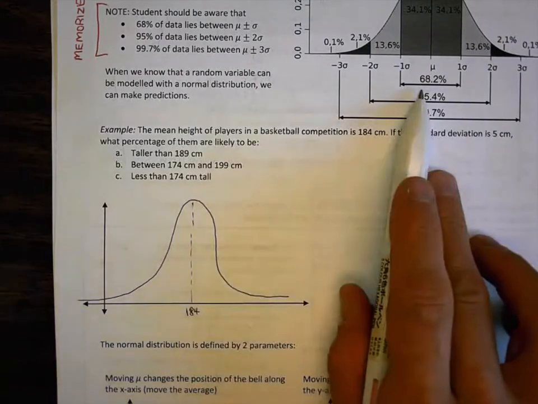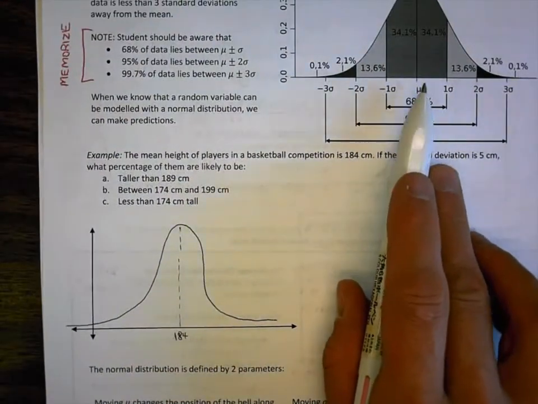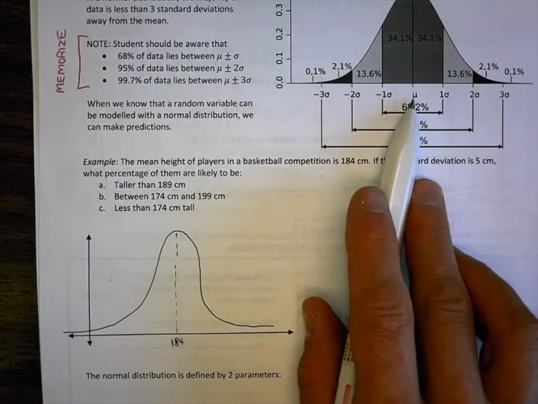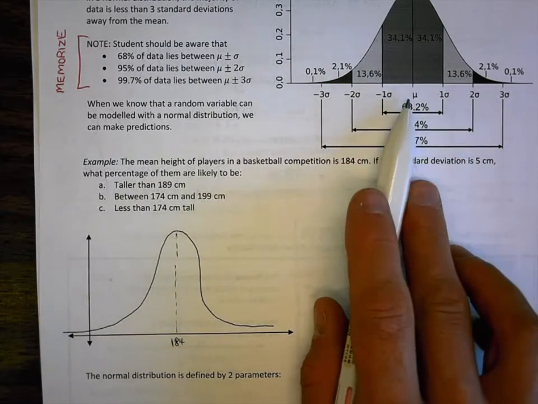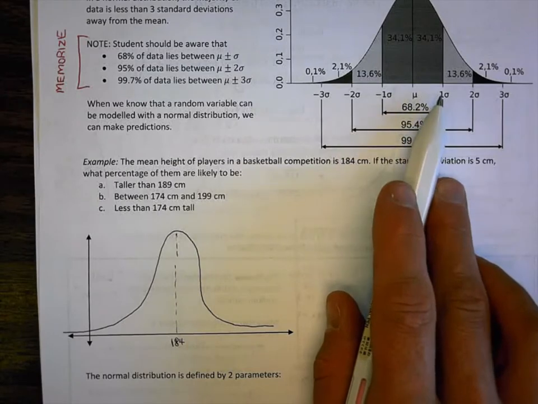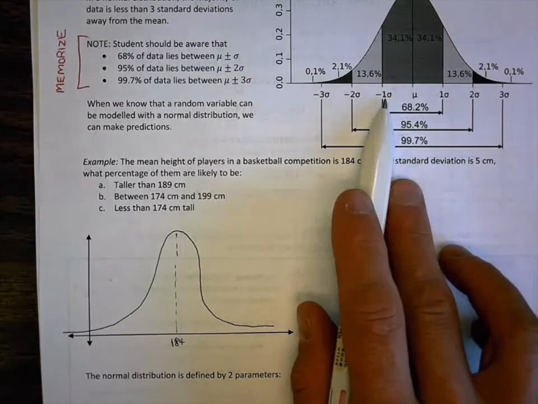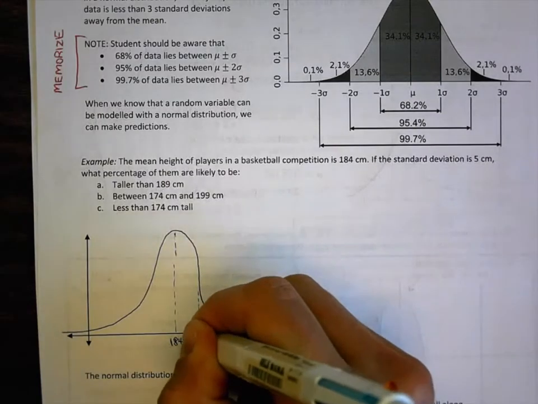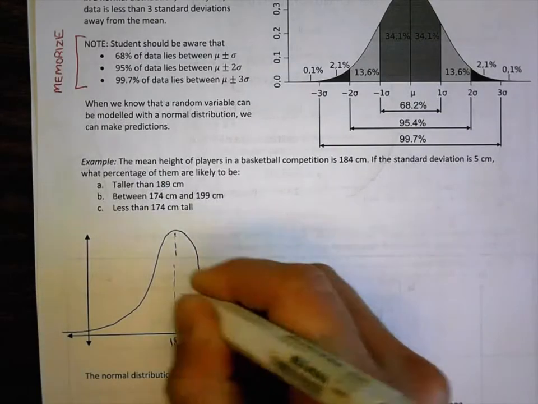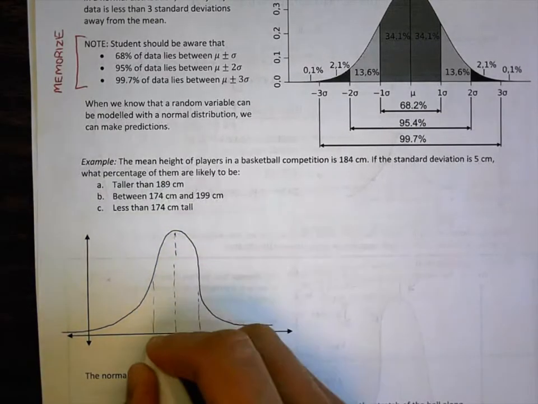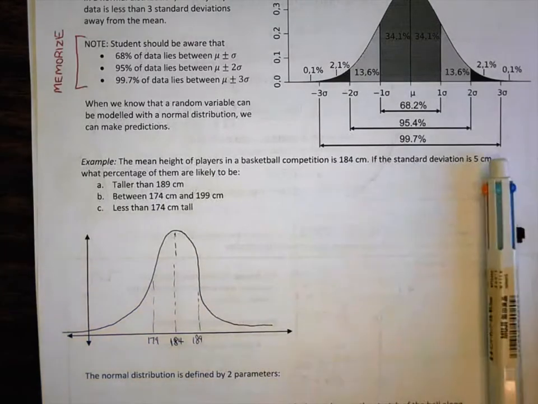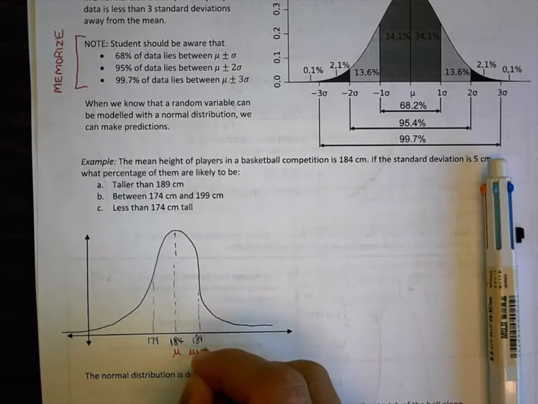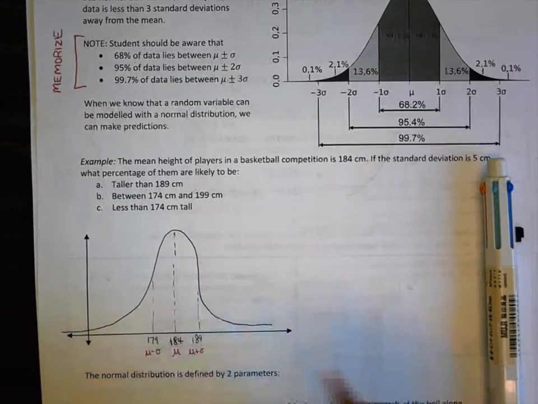Now, I can draw a sort of related standard deviation. I can now sub this in with real values. So my mean was 184. My standard deviation is 5. So I want to go 1 standard deviation up, 1 standard deviation down. So I'm going to go up to 189, that would be 5 centimeters up, and then I'm going to go to 179. So if you want to think about it, this is mu plus sigma, this is mu minus sigma.